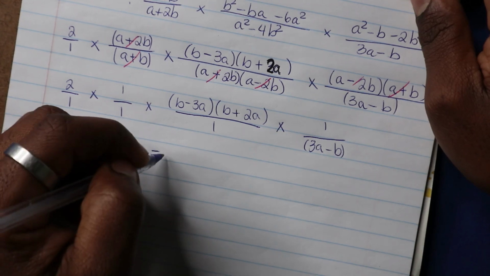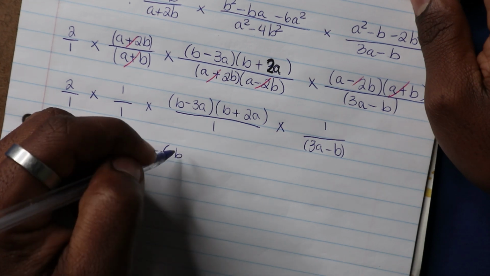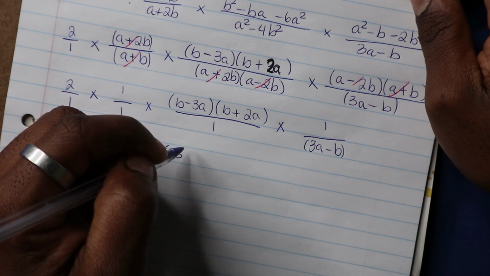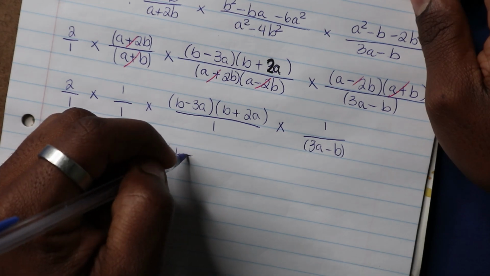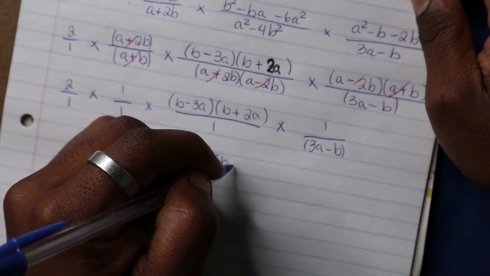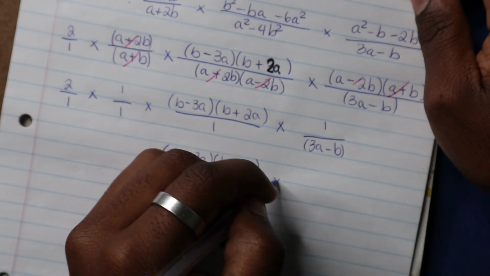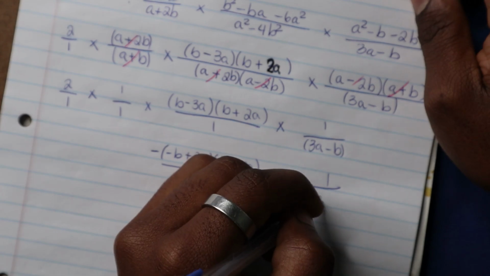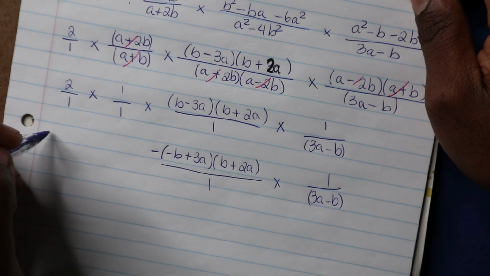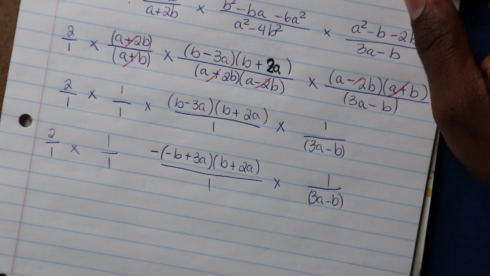We're going to change the entire sign of this binomial, and we're going to have this be negative b plus 3a, b plus 2a, right, over 1 times this 1 over 3a minus b, right? And then we're going to have this 2 over 1 and then this 1 over 1, right? Cool.